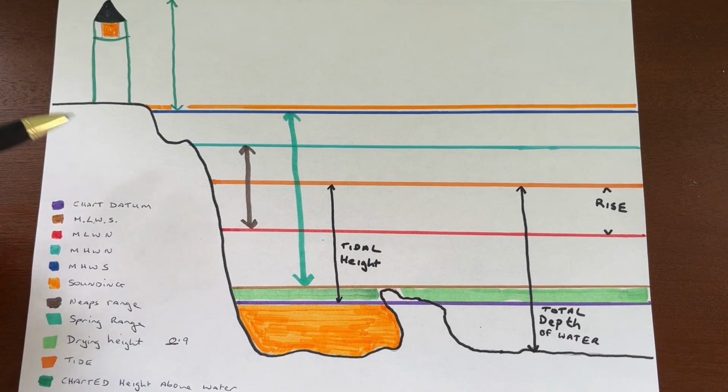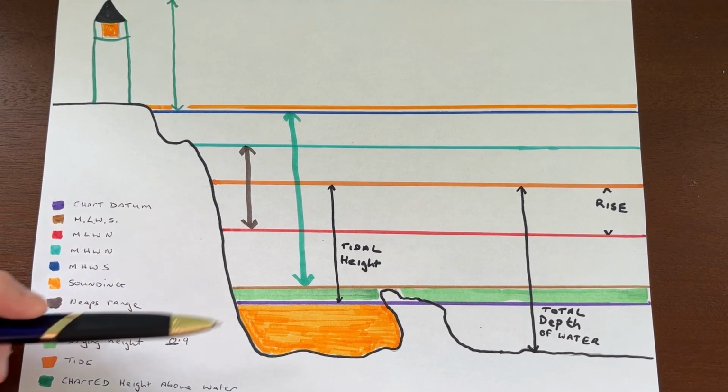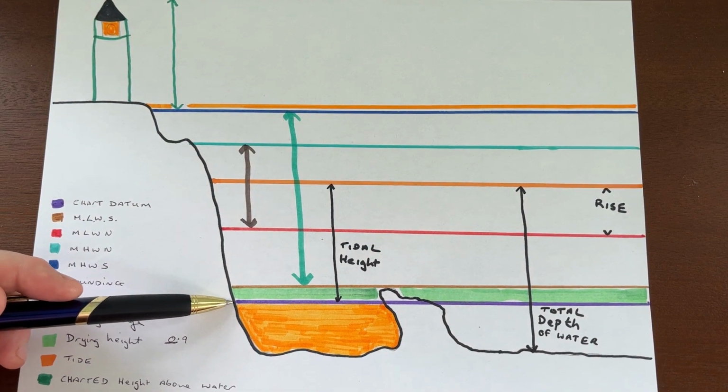A brief synopsis of the tidal definitions used on our charts and tidal information. The chart datum is the lowest amount of water expected ever in a certain area. It generally coincides with the lowest astronomical tides for our calculations.